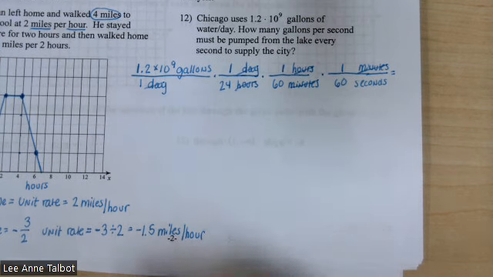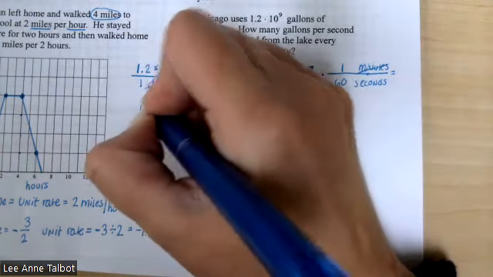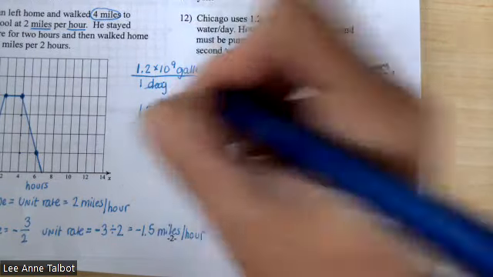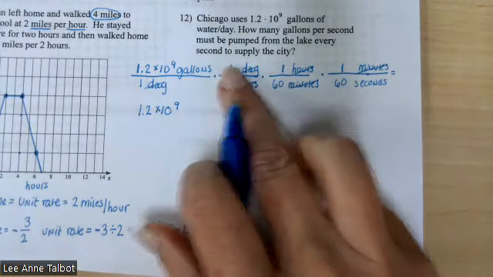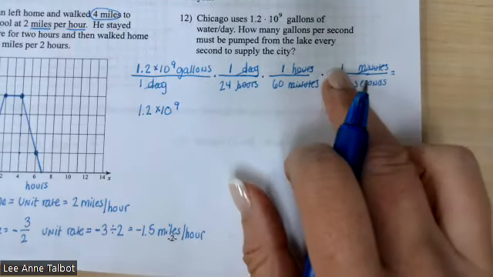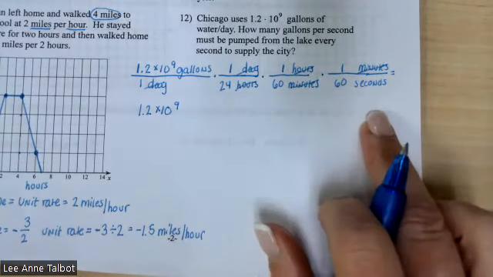Do you know what to do? What do I do with the things on the top? Multiply. What do I do with the things on the bottom? Divide.